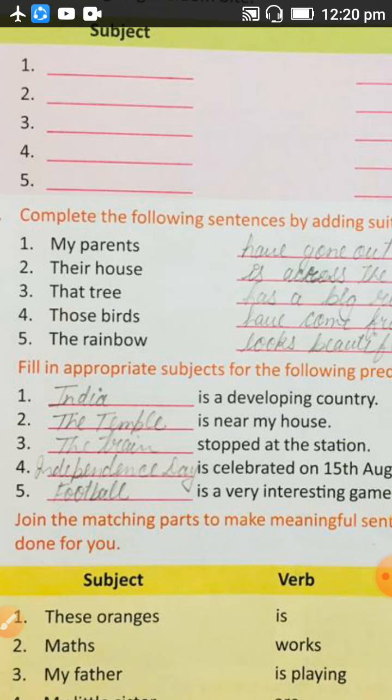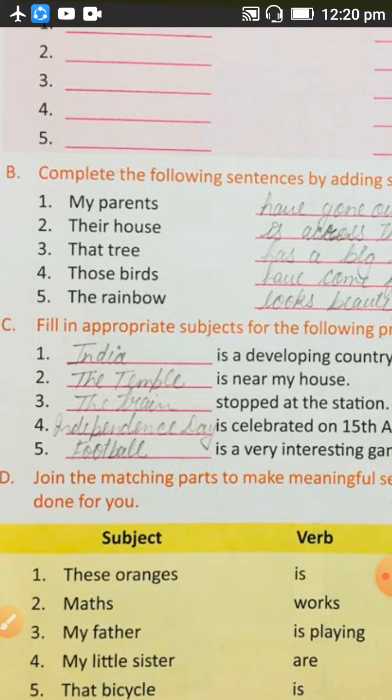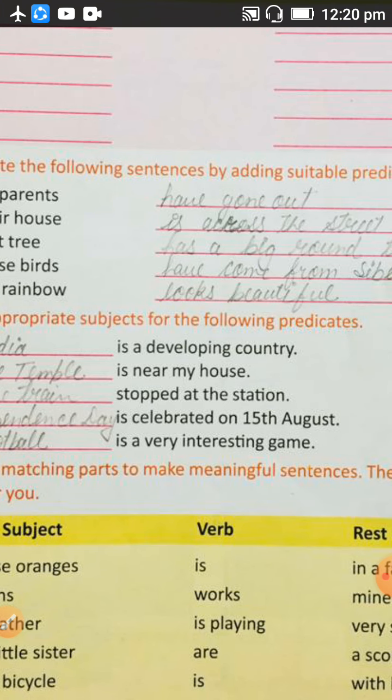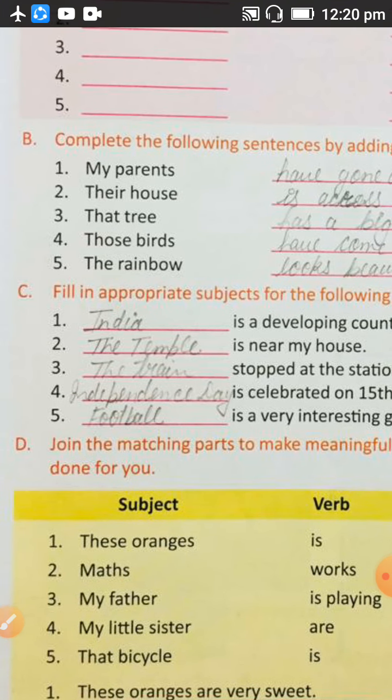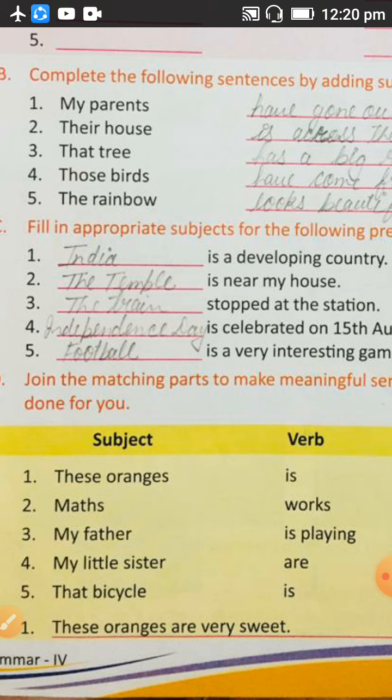Next we have "dash is a very interesting game." Any game you can write, either cricket, football, basketball, badminton. So here I have written, football is a very interesting game. So I hope you all have understood these three exercises. Now come to exercise number D, which is a kind of matching. After matching, you have to write these as proper sentences. You have to make a proper sentence and then write it in the blanks as it is written.